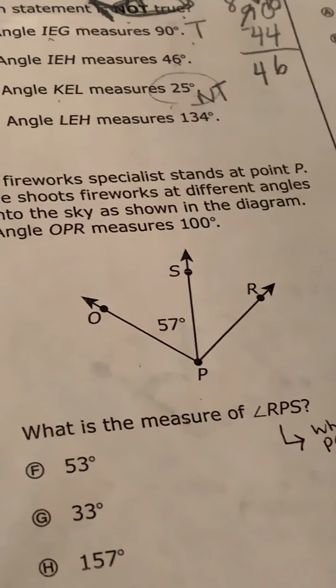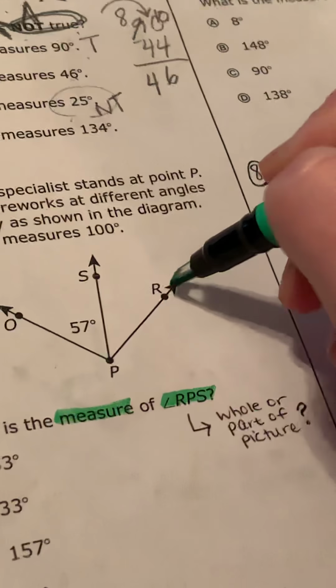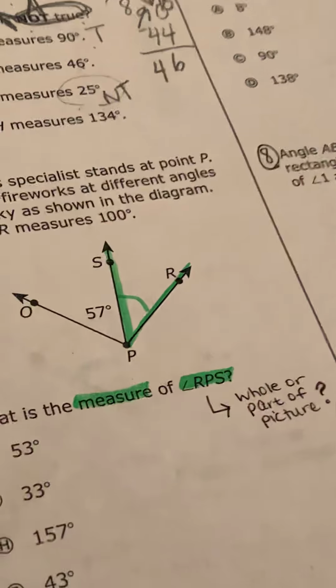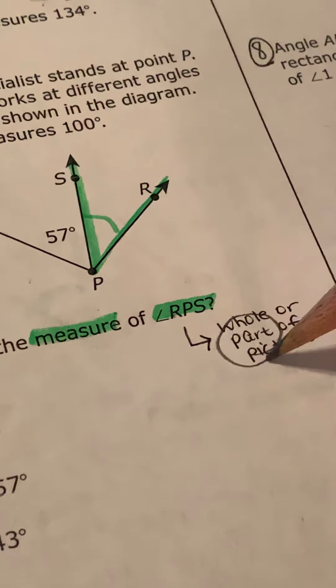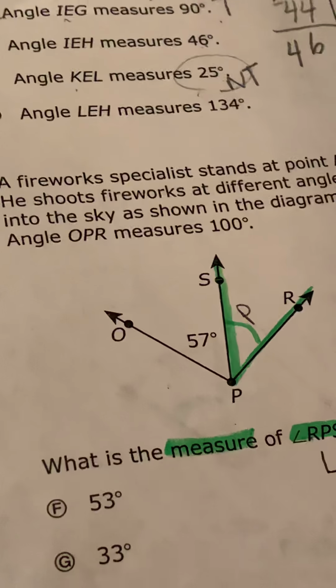All right, what are we looking for, boys? We're looking for the measure of angle RPS, angle R to P to S. John, is this a whole amount or a part? Part. I agree. This is a part. If we're missing a part, what should we have? Should have the whole amount. Where's the whole amount?